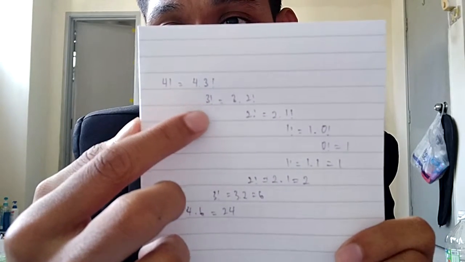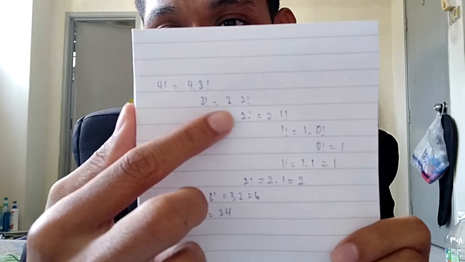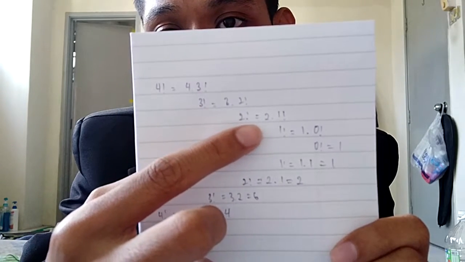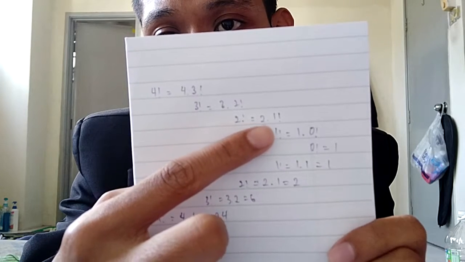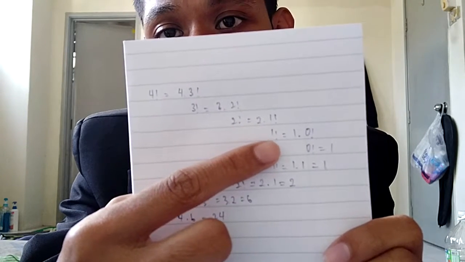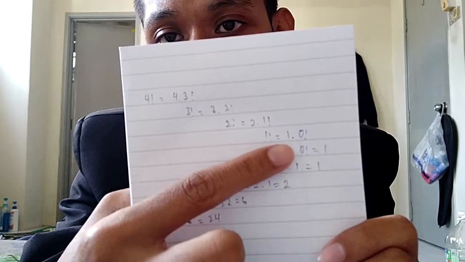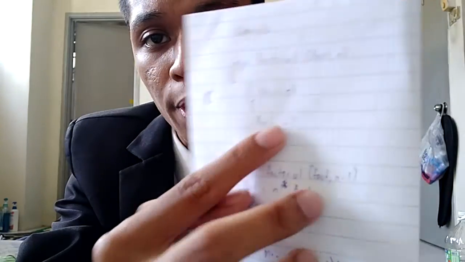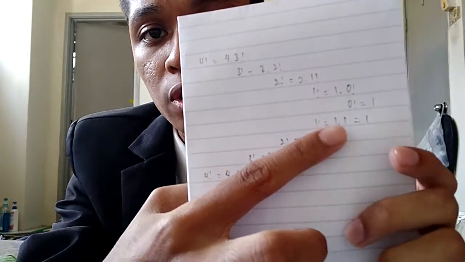So 3 factorial will be equal to 3 multiplied by 2 factorial. So 2 factorial will be equal to 2 multiplied by 1 factorial. 1 factorial will be equal to 1 multiplied by 0 factorial. So 0 factorial, as we can see, is equal to 1.